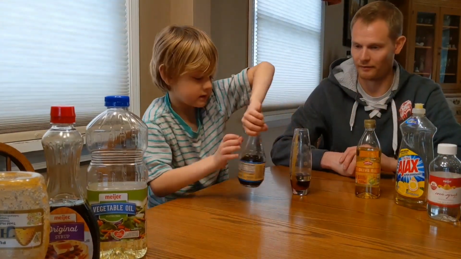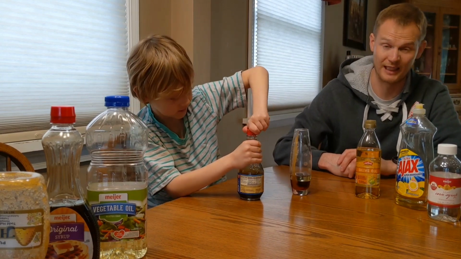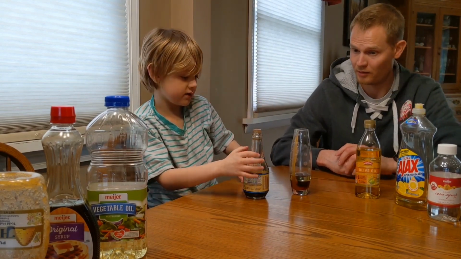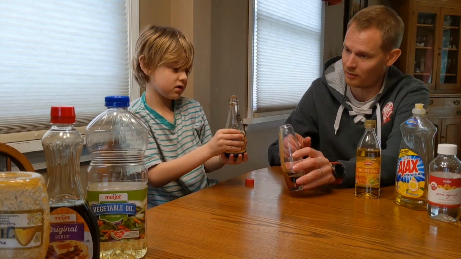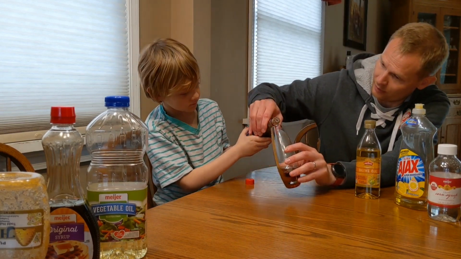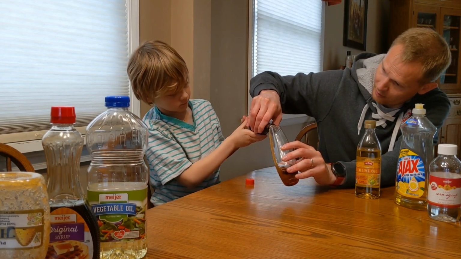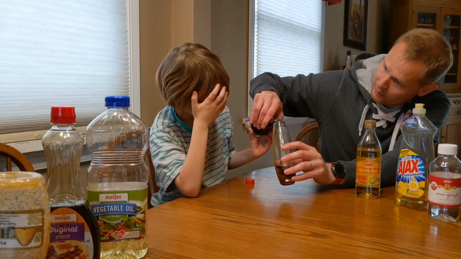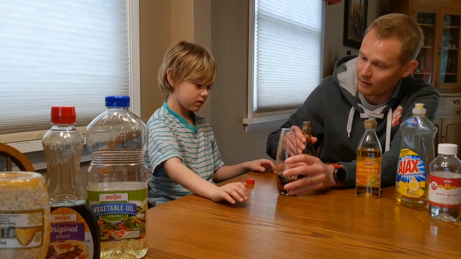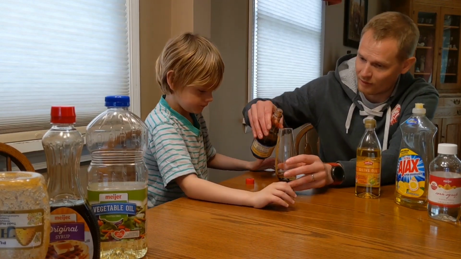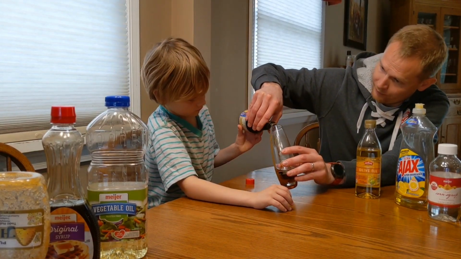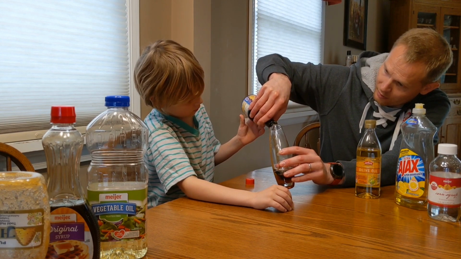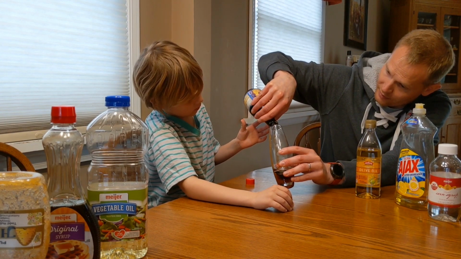Soy sauce. All right. This is probably the most liquidy one, so this one might not sink at all. All right, so be very careful here. This might go up pretty quick. Oh, let's get that little dribble. Oh, you know what? I guess we'll just leave that little cap on there so it doesn't come out so fast.